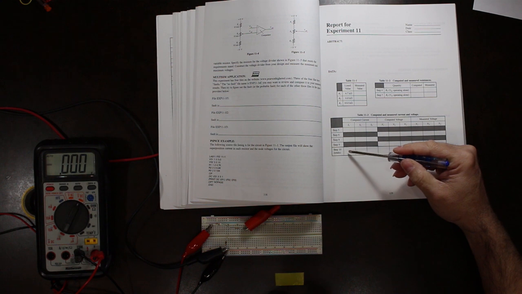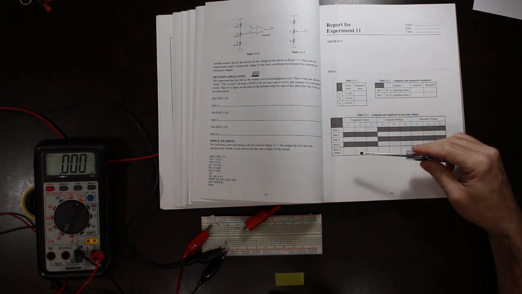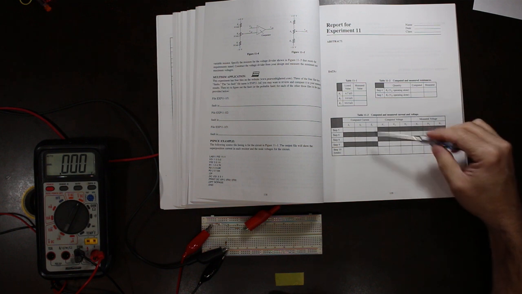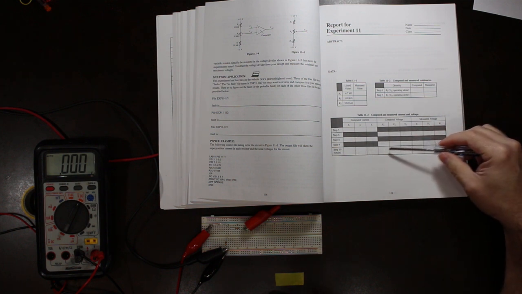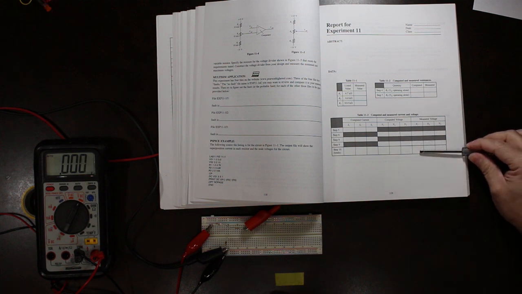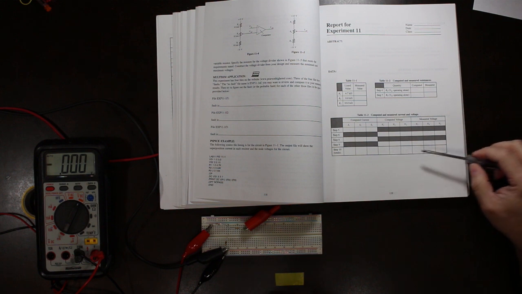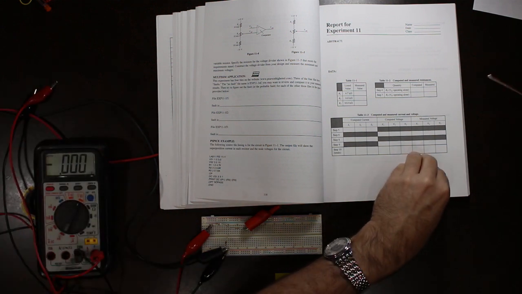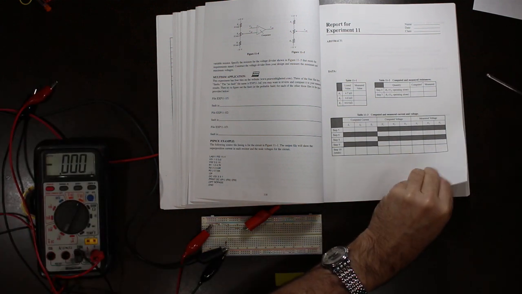When you are calculating, following the directions, it will tell you the magnitudes and directions of your currents, and therefore the magnitudes and directions of your voltages. My values are magnitude only, and you have to figure out which ones match and how close they are. So that takes care of the measurement part for experiment number 11.